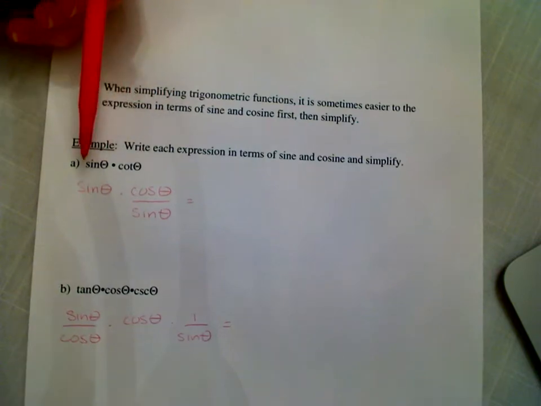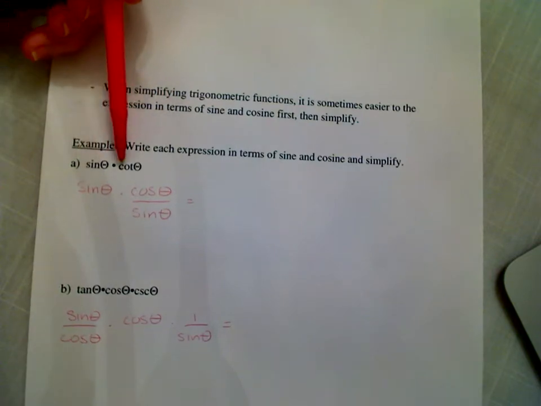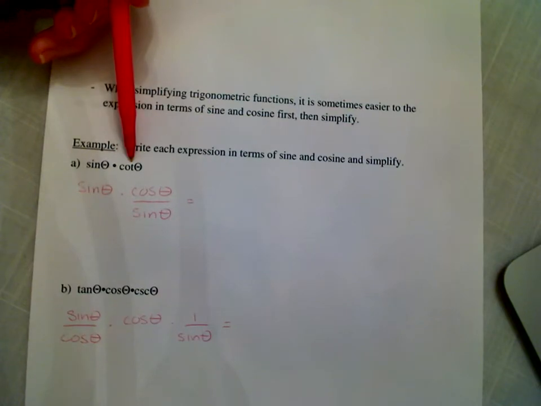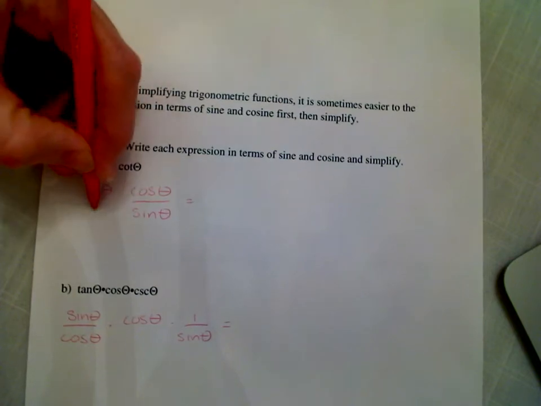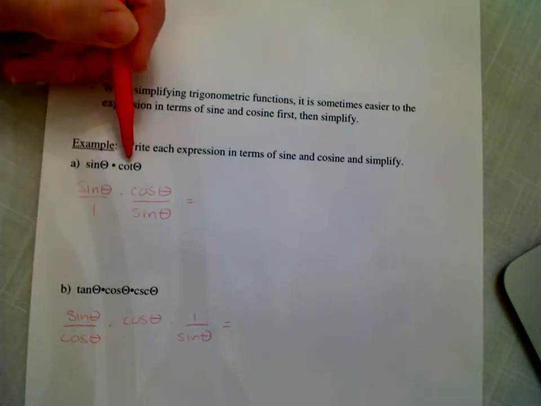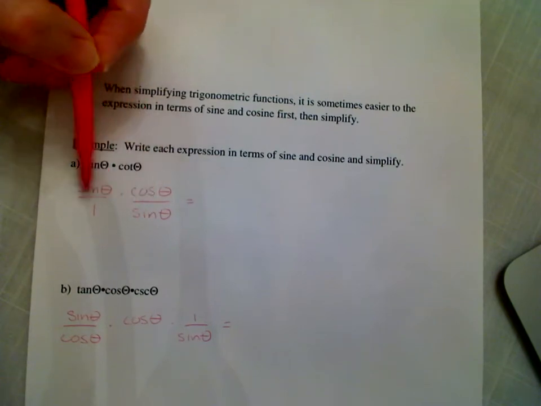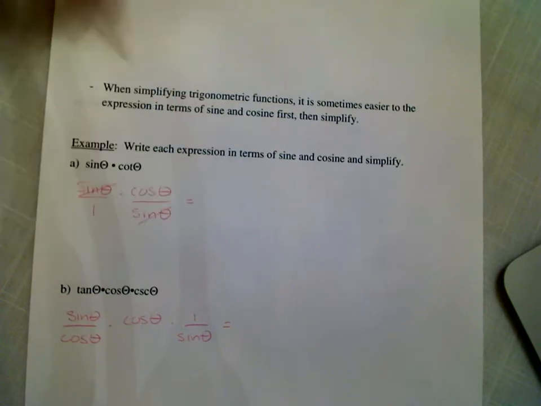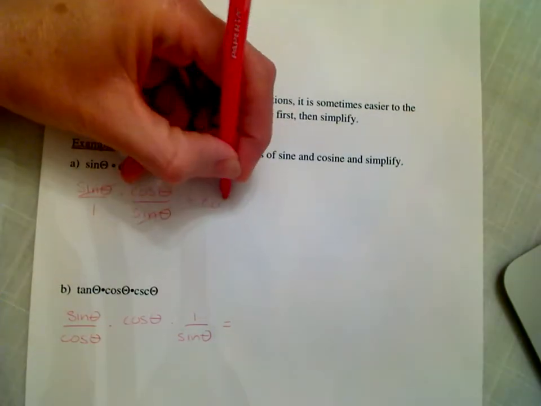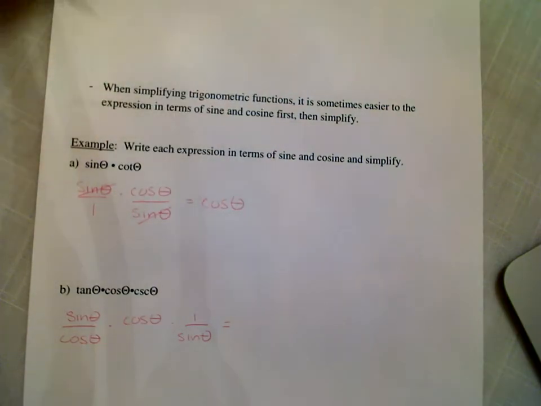For example, if I took this problem, sine of theta times cotangent of theta, I would take the parts that weren't in terms of sine and cosine and rewrite them using my identities. The sine I'm going to leave alone. If you want to put it over 1, that's fine. I'm going to use my quotient identity and rewrite cotangent as cosine over sine. Then when I look at the problem, you'll notice that sine and sine will cross cancel, and this whole expression simplifies down just to cosine.